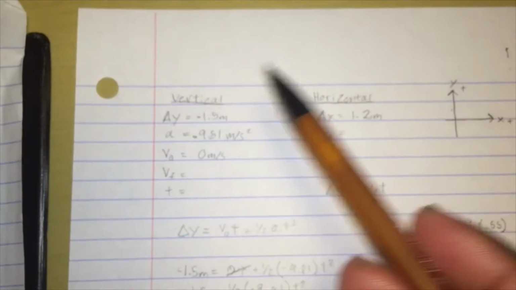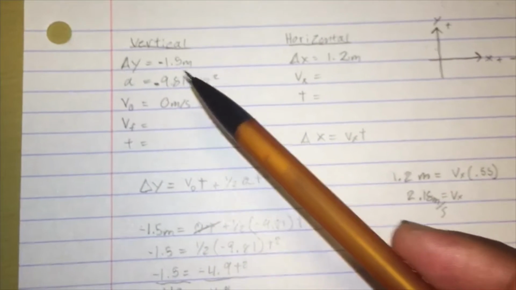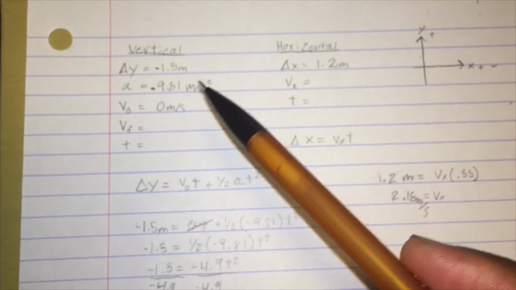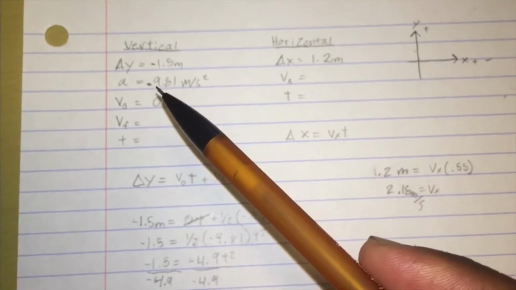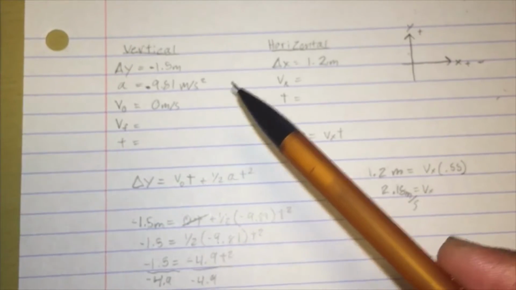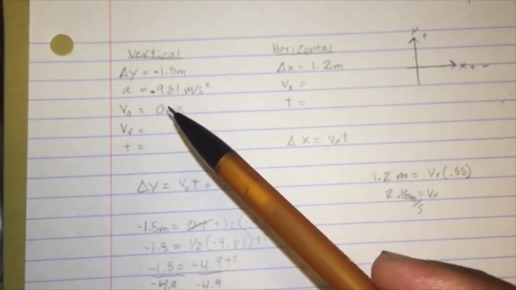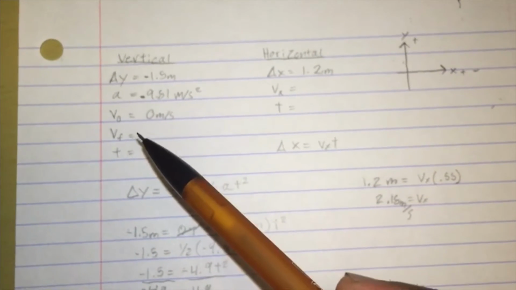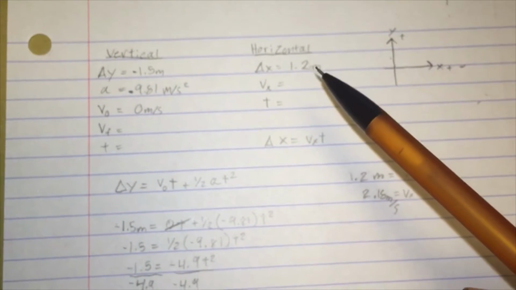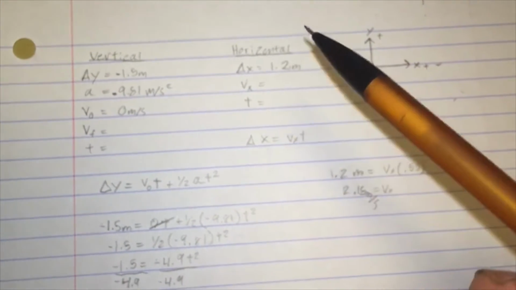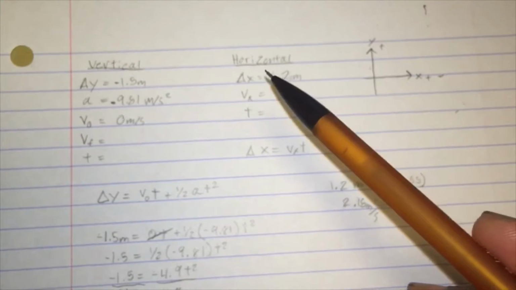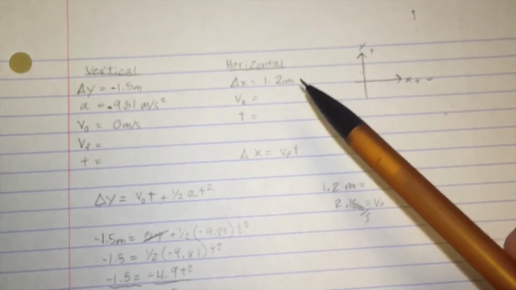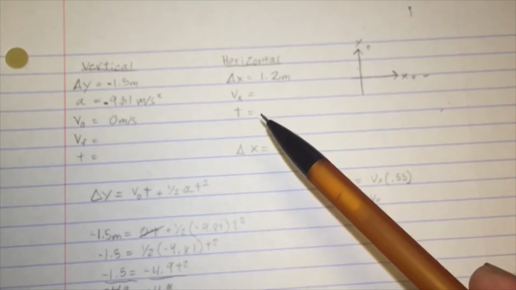Now is the physics part. First we start with a vertical column and a horizontal column. What we already have is that the vertical distance traveled from the ball's starting point to end point is negative 1.5 meters. And the acceleration we know, because gravity is acting on the ball, is negative 9.81 meters per second squared. And we already know that the initial velocity, because the ball was starting at rest, is 0 meters per second. What we want to find is the V final and time. And also in the horizontal column, what we need to find is the horizontal velocity of the ball. And what we have is the total distance traveled horizontally from the ball, which is 1.2 meters. And what we also want to find in the horizontal column is time.